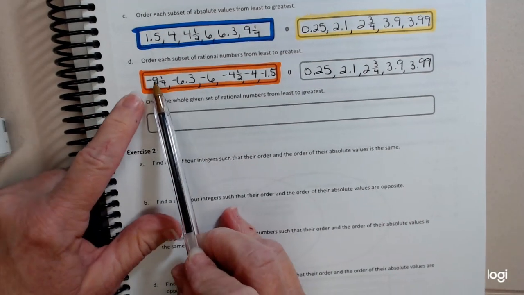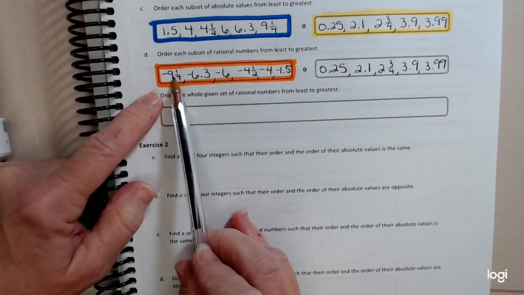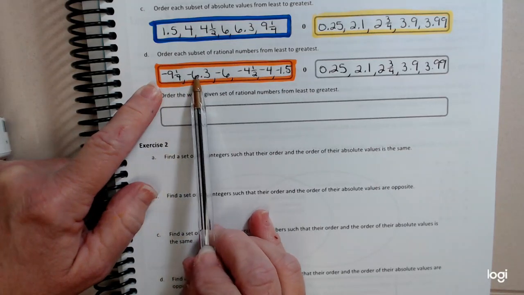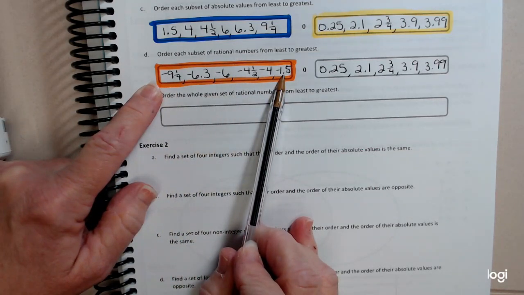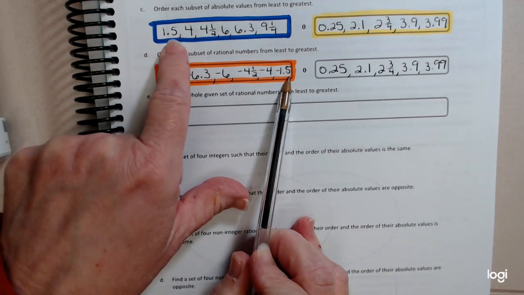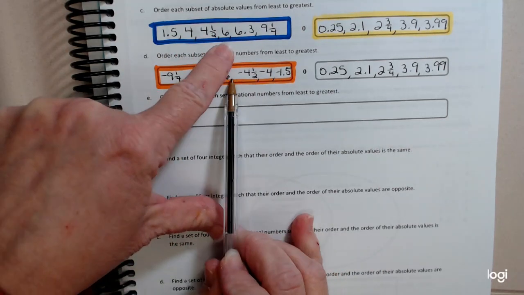If I looked at the negative rational numbers we had, when I put them in order from least to greatest, and then I looked at their absolute values, you will notice that the absolute values go in the opposite direction.